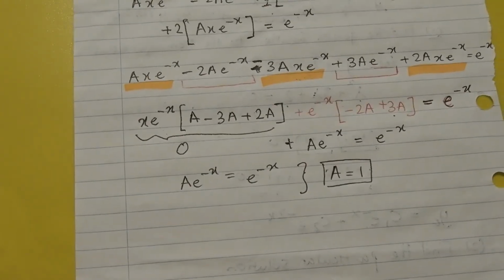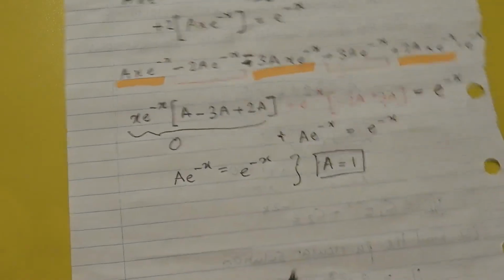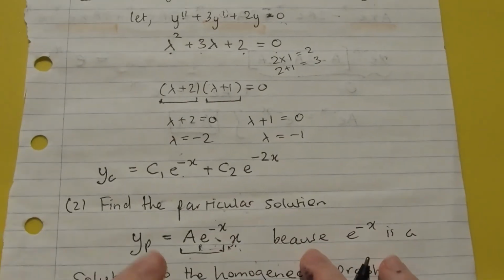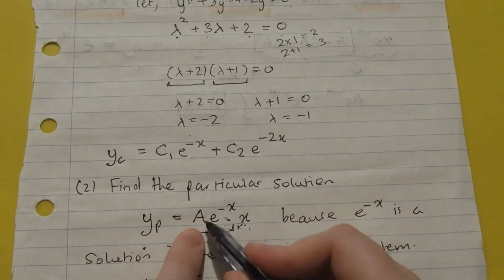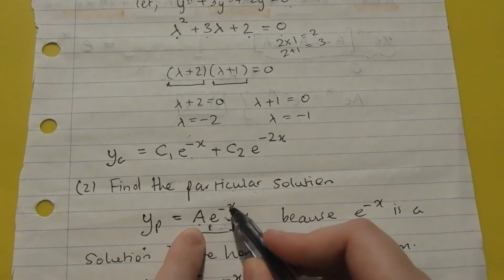So where do we go from here? This is a very long process. We go back to our y of p. What was our equation? a x e to the negative x.